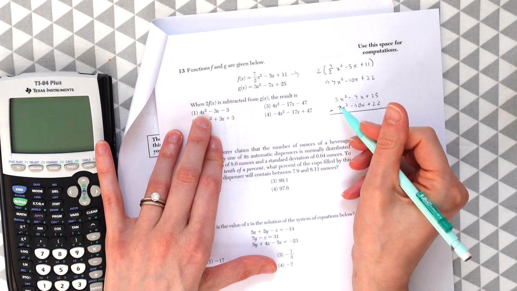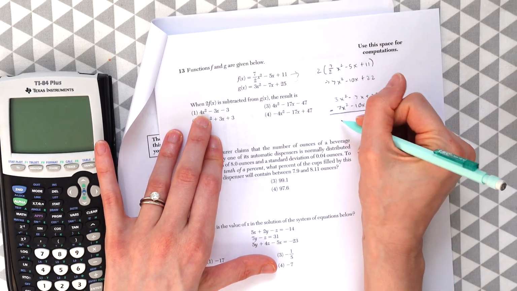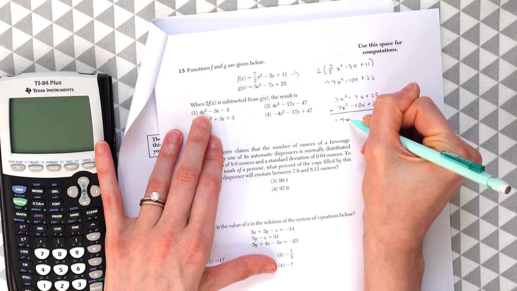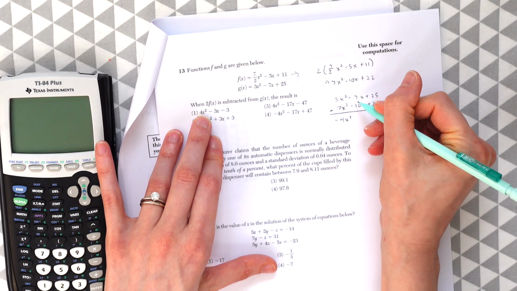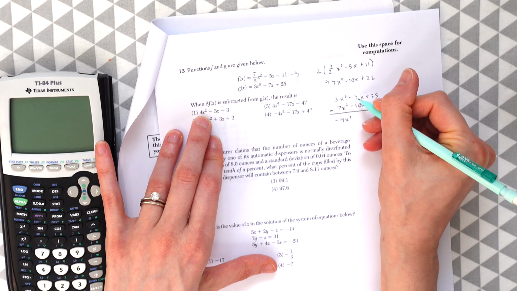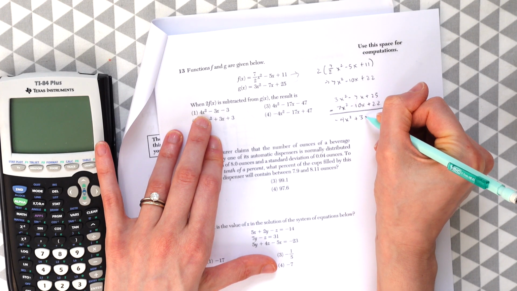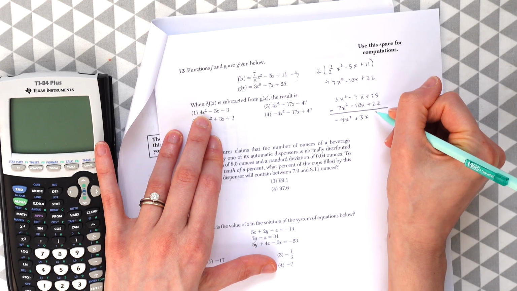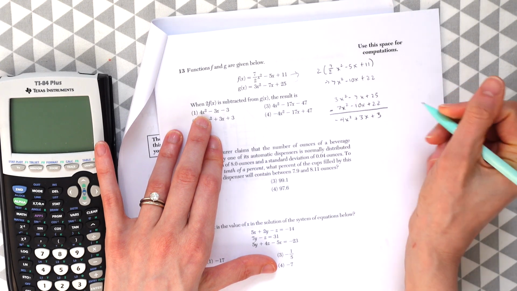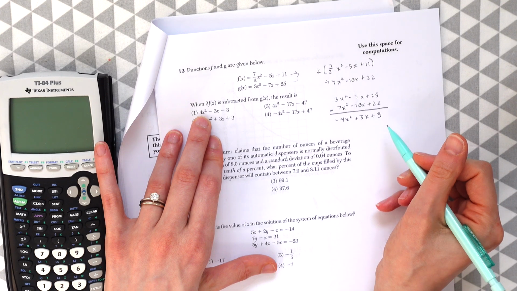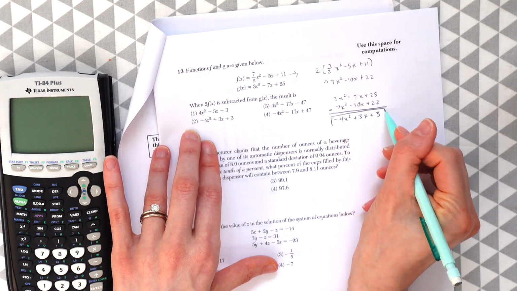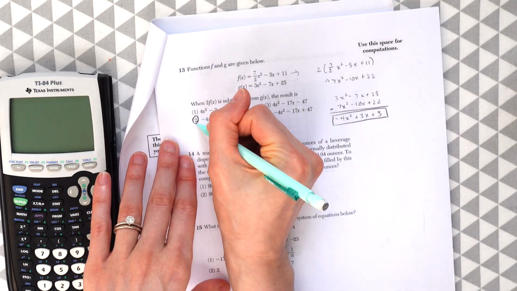And now we're just computing this as normal. 3 minus 7 gives us -4x squared, -7 minus -10, which is like -7 plus 10, will give us positive 3x, and then we have plus 3. So we get -4x squared plus 3x plus 3, which is choice number 2.